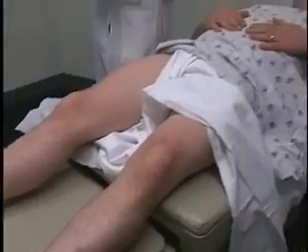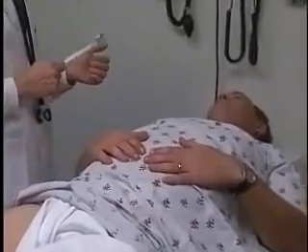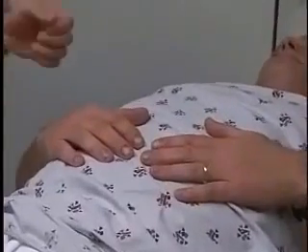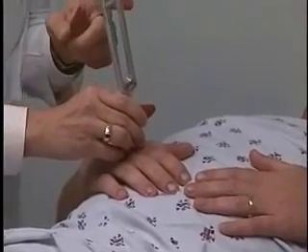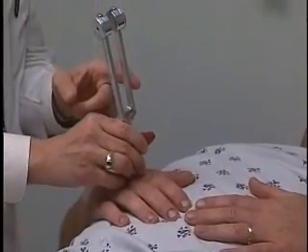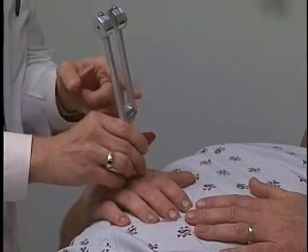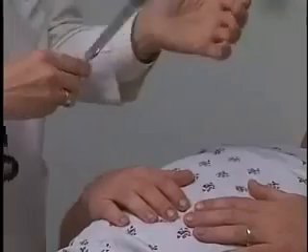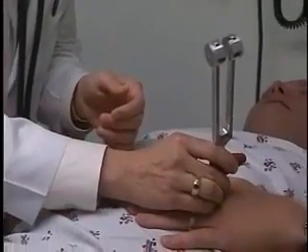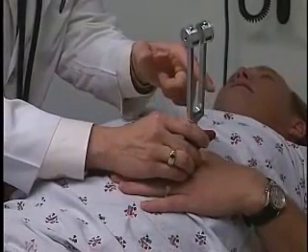Okay. Open your eyes. Next thing I'm going to do is this is a tuning fork and it has a vibration sense to it. I'm going to put it on your knuckles. And I want you to tell me if you feel the vibration, and then also tell me when you feel it go away. You feel that? Okay, tell me when it goes away. Now. Good. Same thing over here. You feel that? Yes. Okay, then tell me when it goes away.